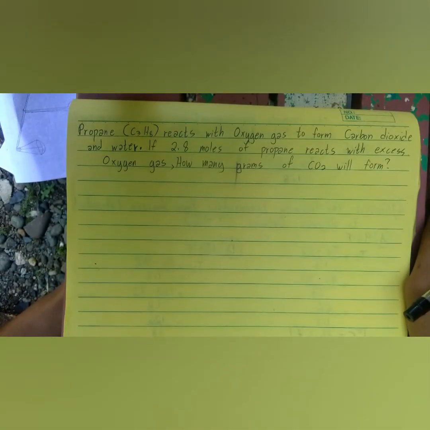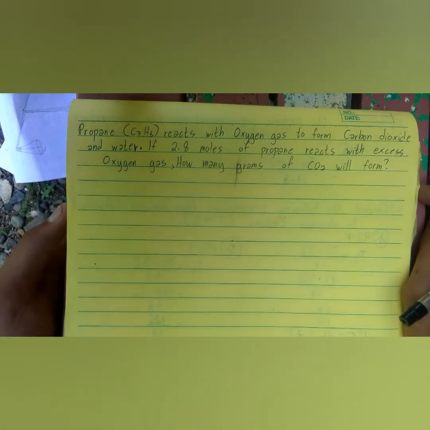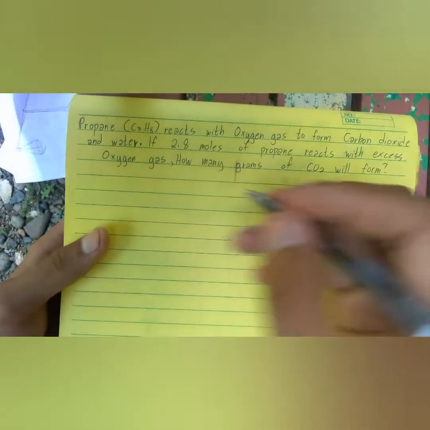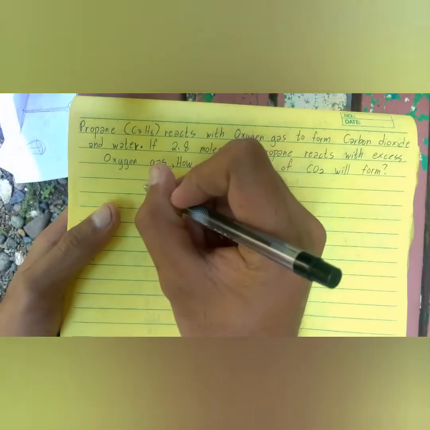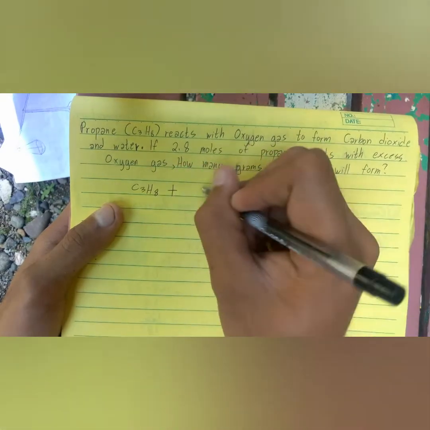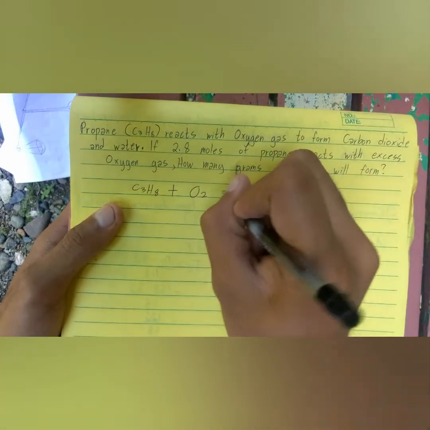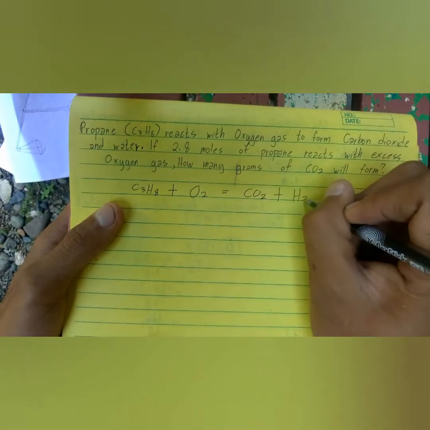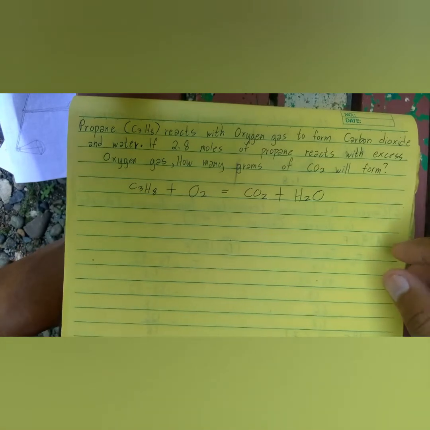Now is for the second number. Propane reacts with oxygen gas to form carbon dioxide and water. Okay, so let's write the equation. Propane, which is C3H8, reacts with oxygen gas to produce carbon dioxide and water molecule. Now, let's balance the chemical equation.